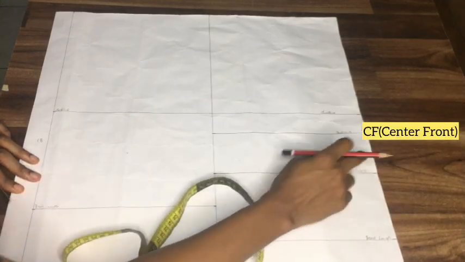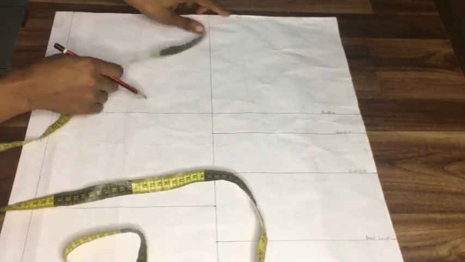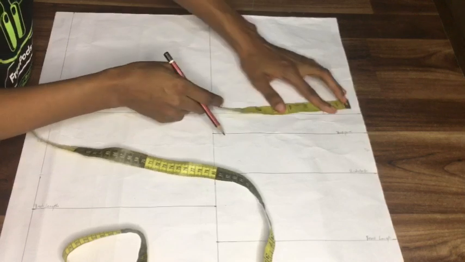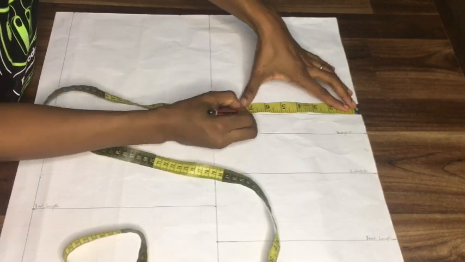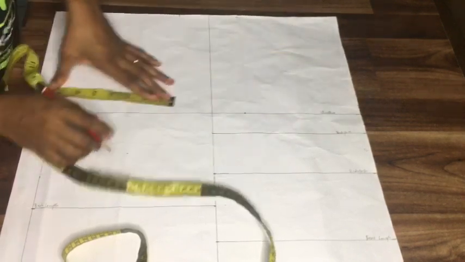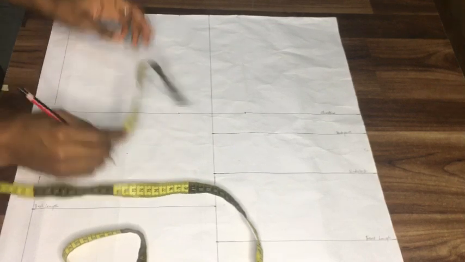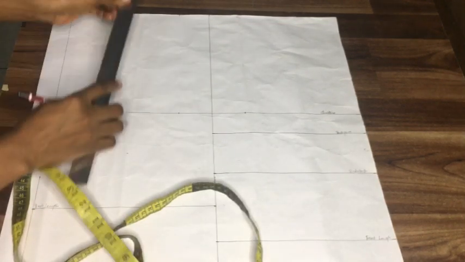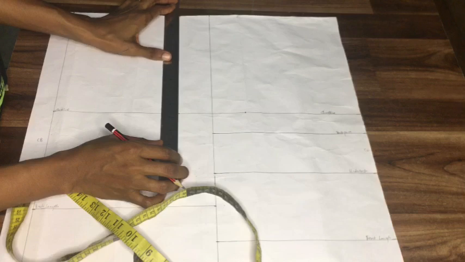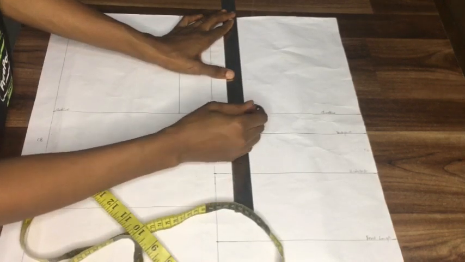Don't forget to label your patterns. Whatever you use as your shoulder measurement on your shoulder line, you put the same value on your chest line. Doing it this way, we can get a straight line in order to draw our armhole curve. Here I'm connecting my markings.